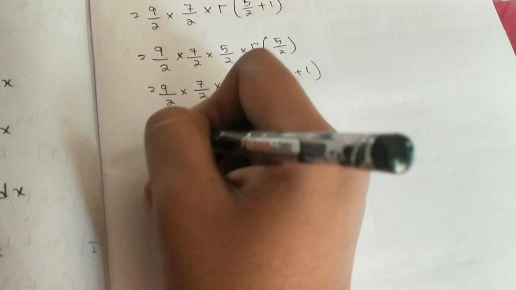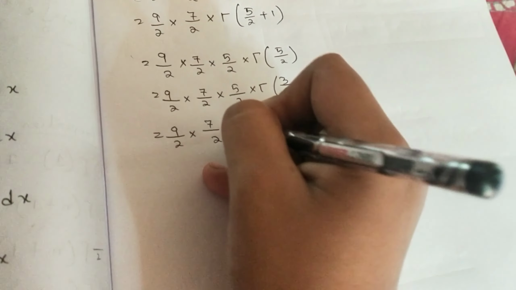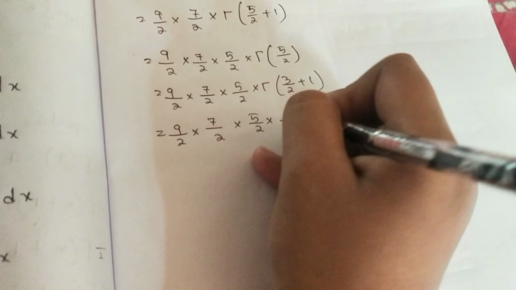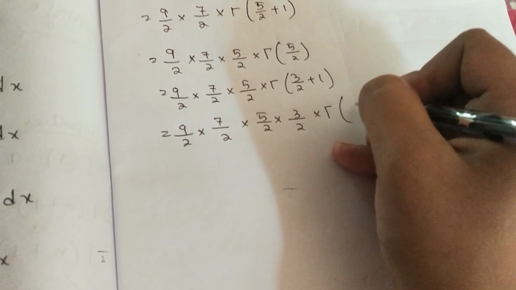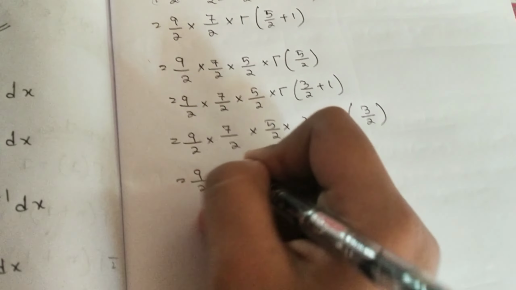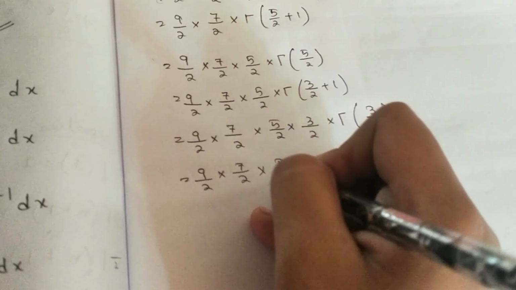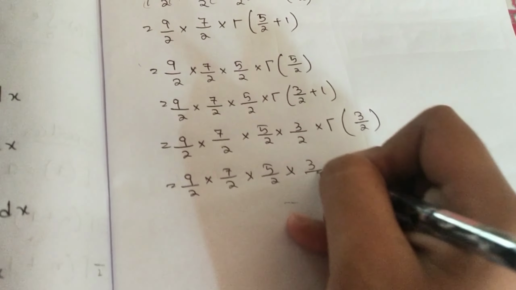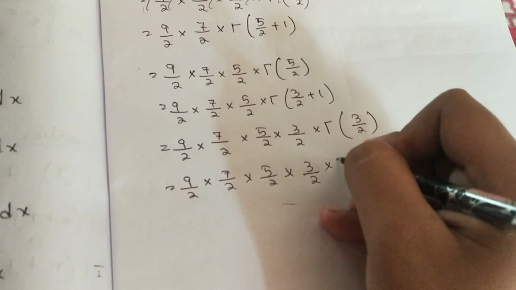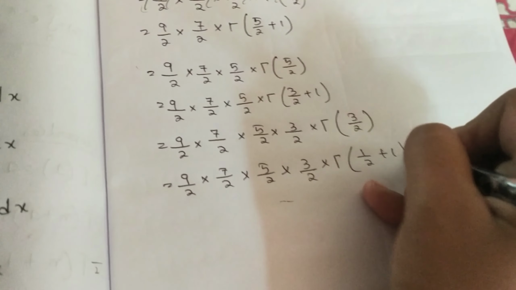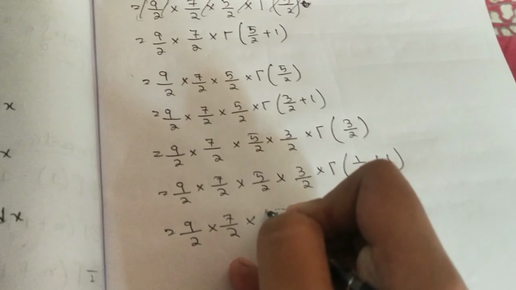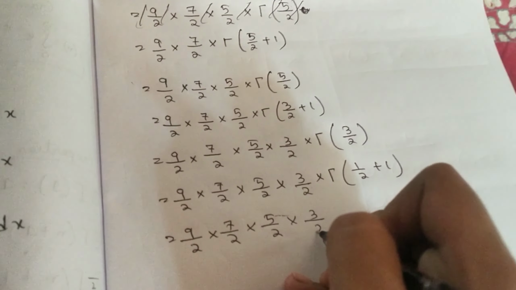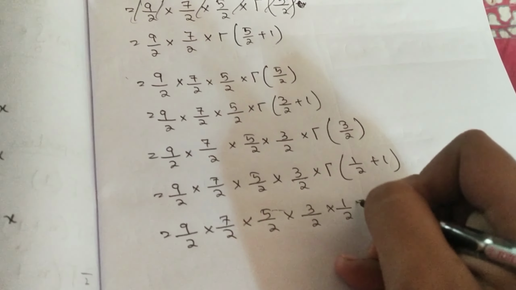Then again 9 by 2 into 7 by 2, 5 by 2 into 3 by 2, again, okay, 9 by 2 into 7 by 2, 5 by 2 into 3 by 2, half plus 1, and 9 by 2 into 7 by 2, 5 by 2 into 3 by 2, half, gamma half.